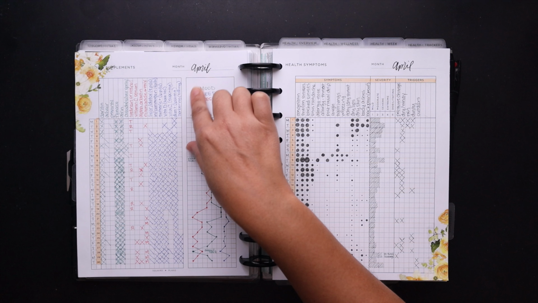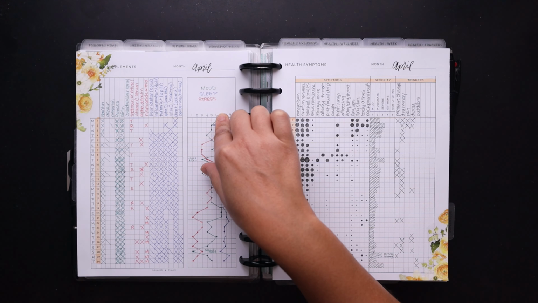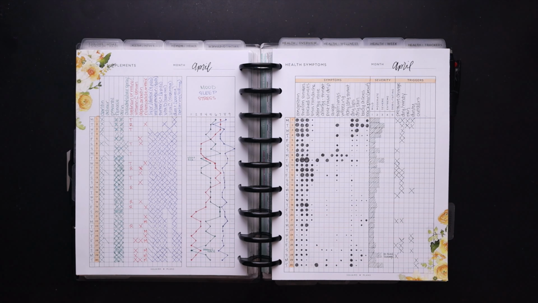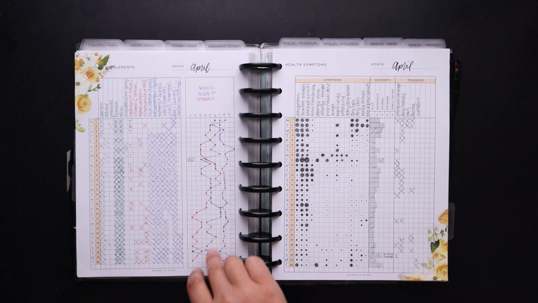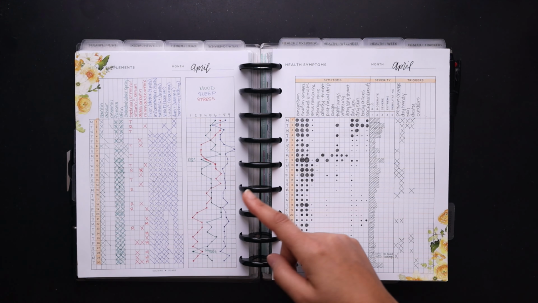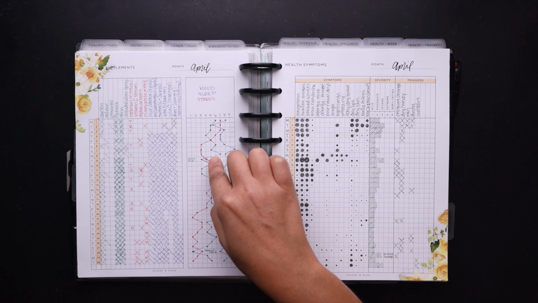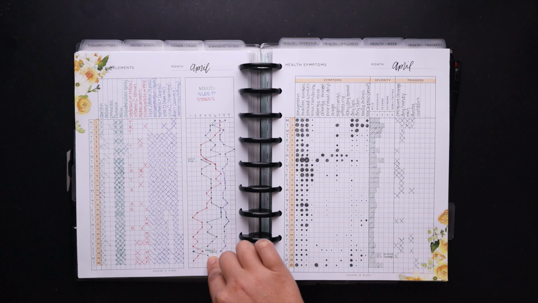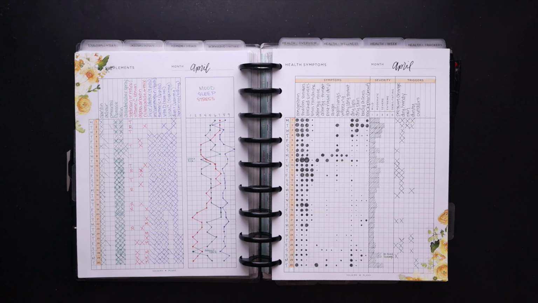I also added a little mood, sleep, and stress tracker chart here just to kind of see if there's any correlations. Honestly, this doesn't really seem to correlate too much other than my mood and my stress levels basically being inverted. So if I'm having a good mood, then usually stress is low. And if I'm in a bad mood, usually stress is high. Sleep, unless I really have a terrible night's sleep, doesn't normally come into play.